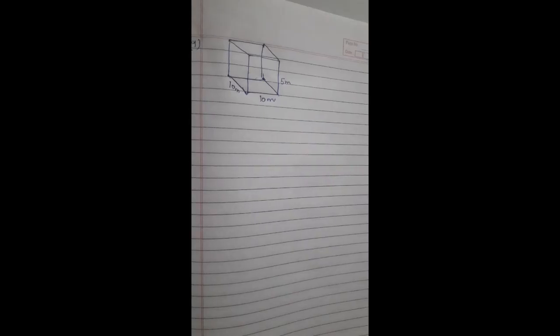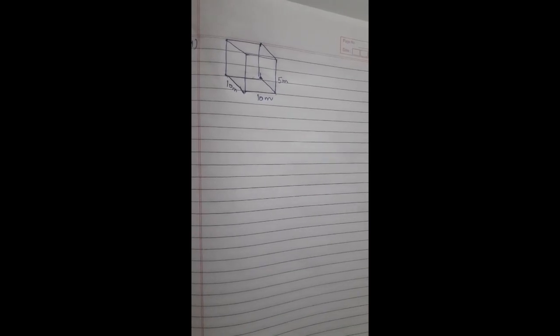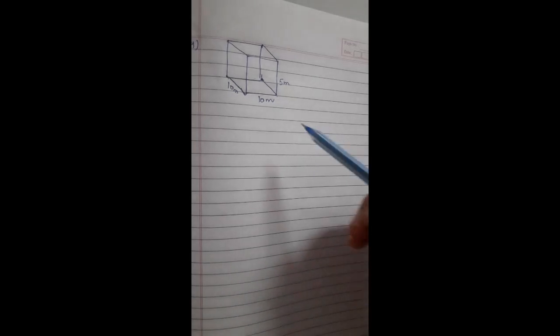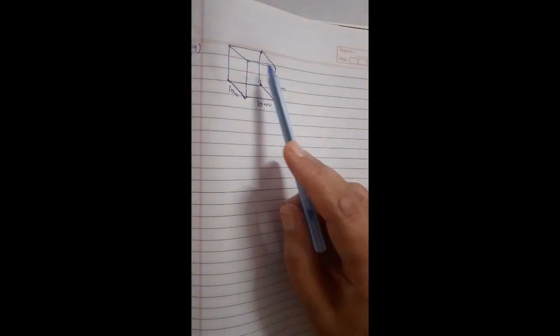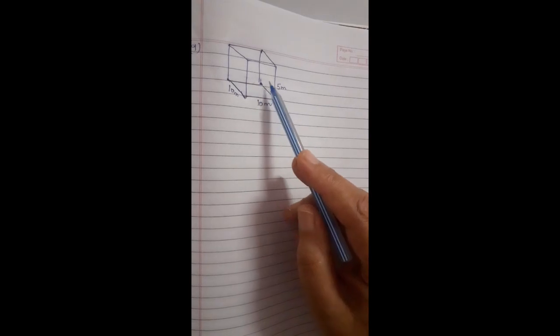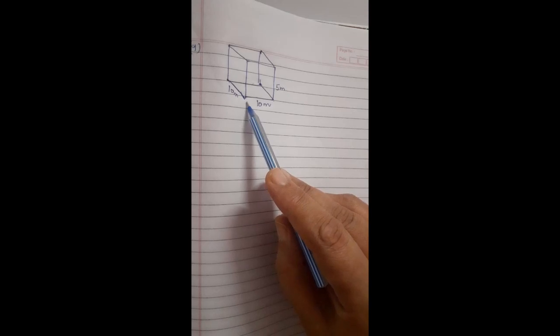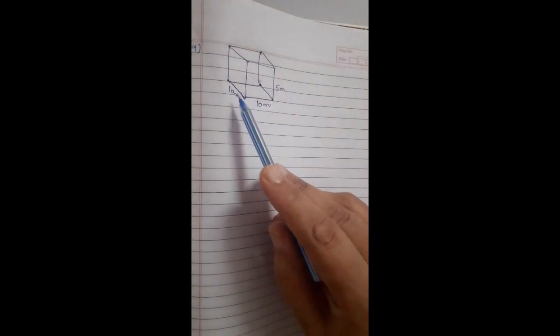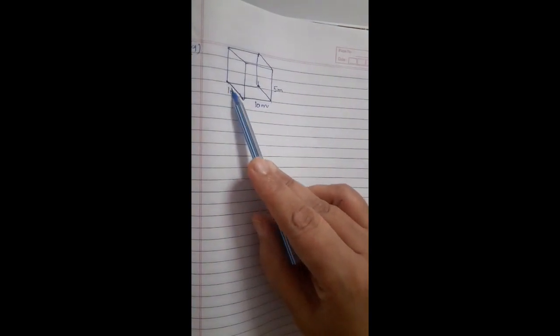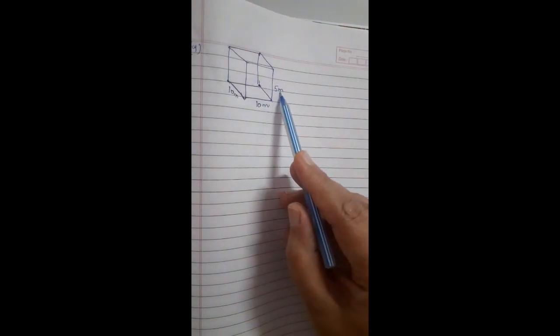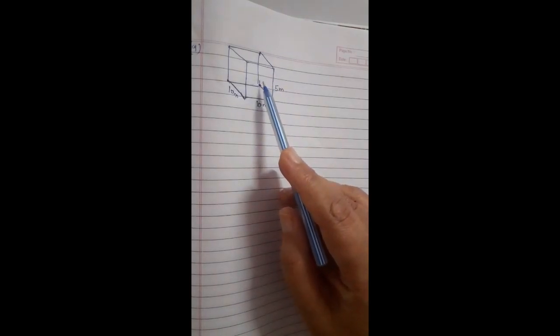Ninth question. In the ninth question, they are saying find the length of the largest pole that can be placed in a hall 10-meter long, 10-meter wide, and 5-meter high. So there is one hall. The hall will be in cuboid shape, right? So they are saying the length of the hall is 10 meters and the breadth of the hall is also 10 meters and the height of the hall is 5 meters. So it is in cuboid shape.